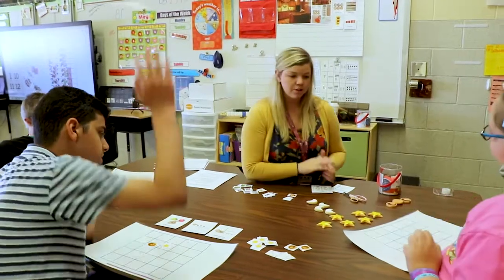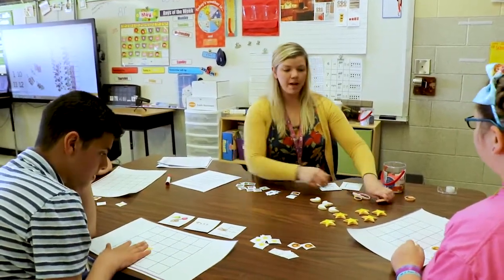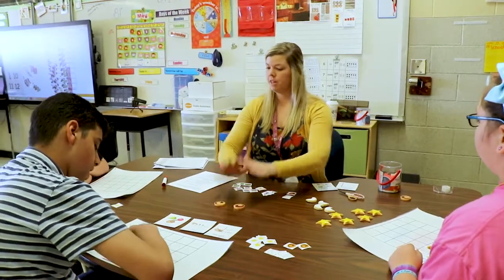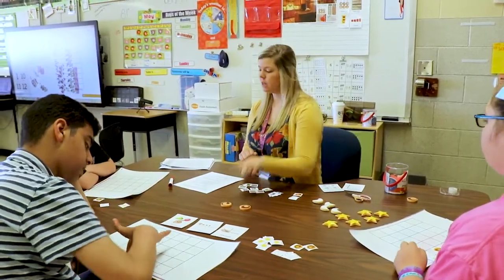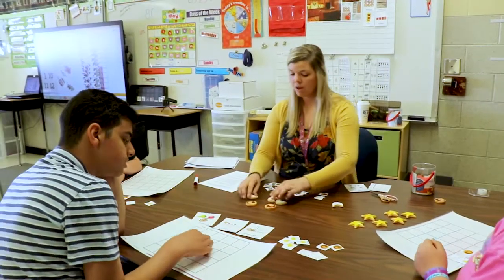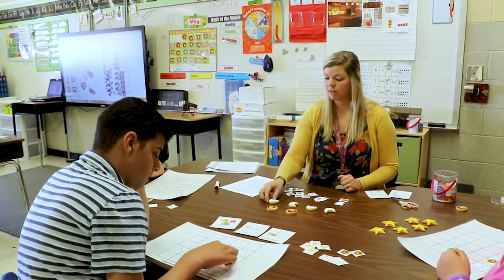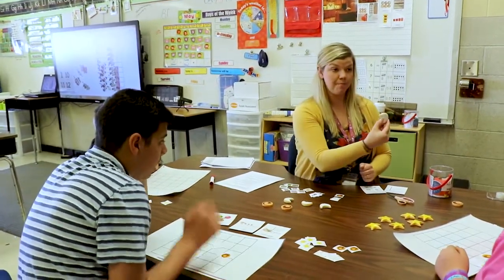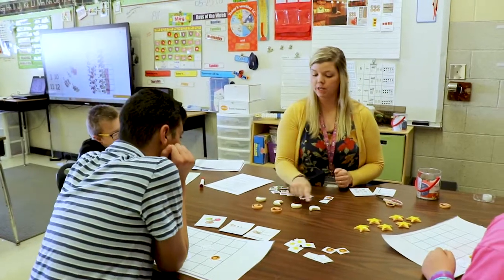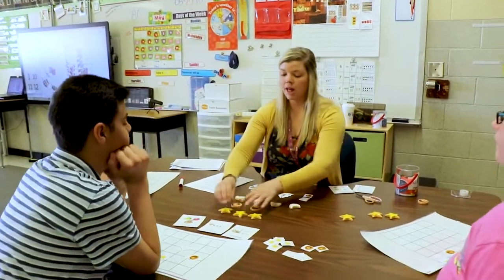All right. So the first thing we're gonna do is we're gonna look at our data, okay? I'm gonna say that we have this many circle cookies. Can you guys tell me how many circles? 2. I'm gonna tell you that we have this many moon cookies. This is like vanilla frosting. Do you guys like that? Yum. How many moon cookies, Omar? 4.